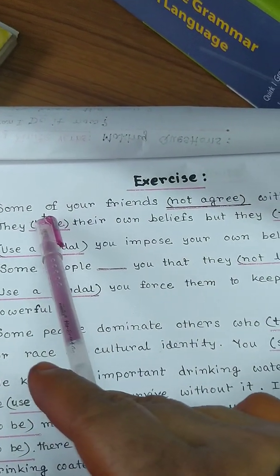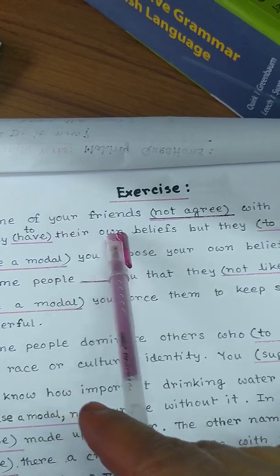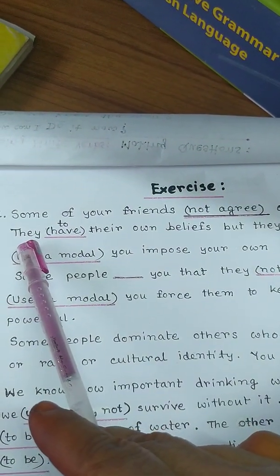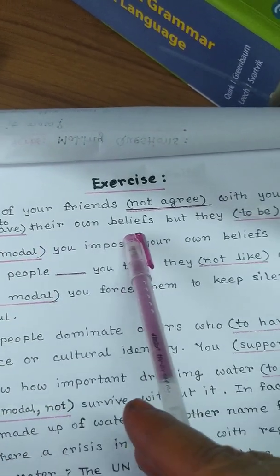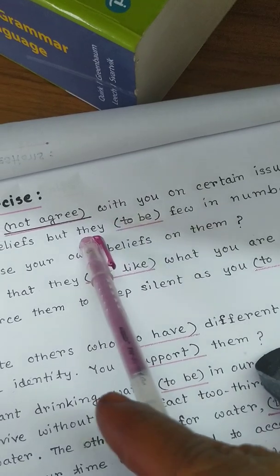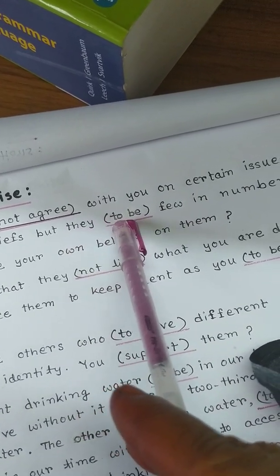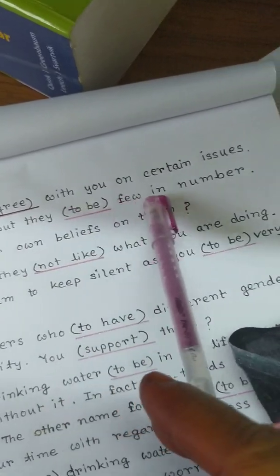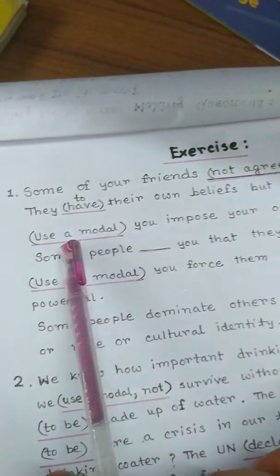They have their own beliefs. Here we have to use "they have their own beliefs," but there is a to-be verb. After "they," instead of the to-be verb we use "are." They are few in number.